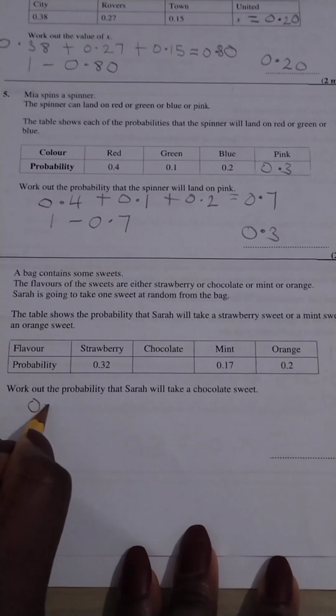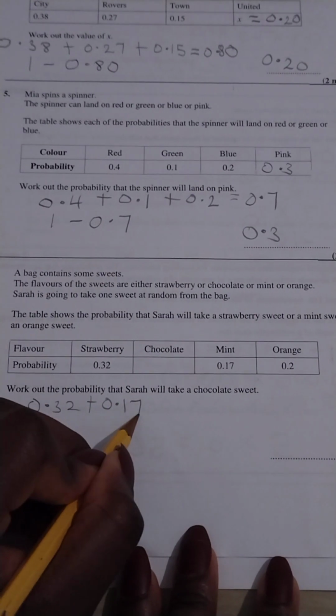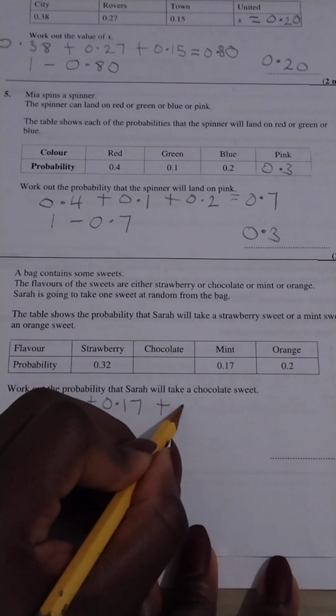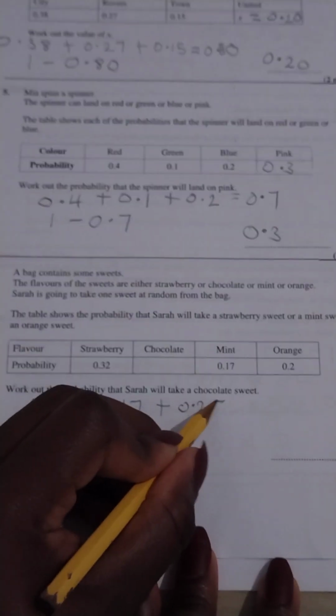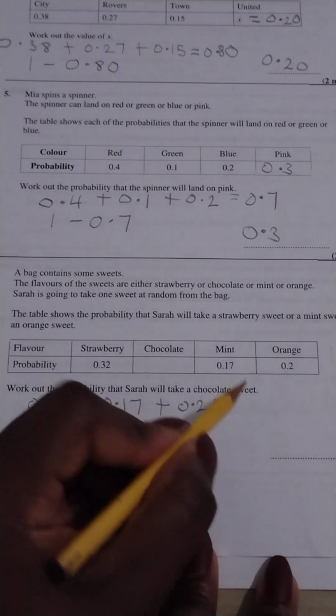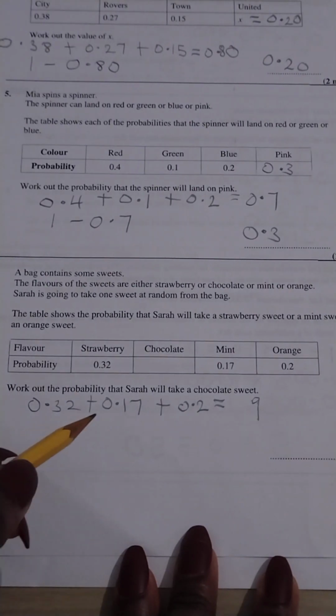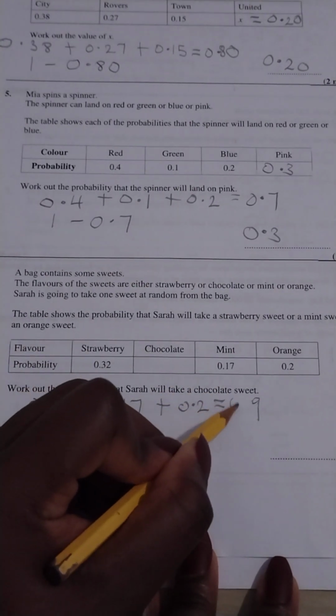So strawberry 0.32 plus mint 0.17 plus orange 0.2. Those all together will give 0.69.